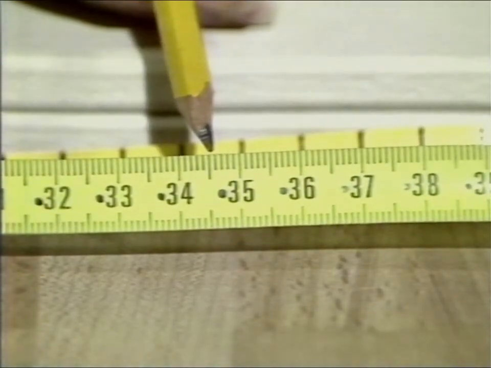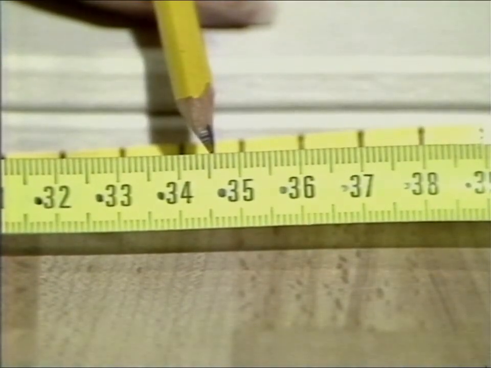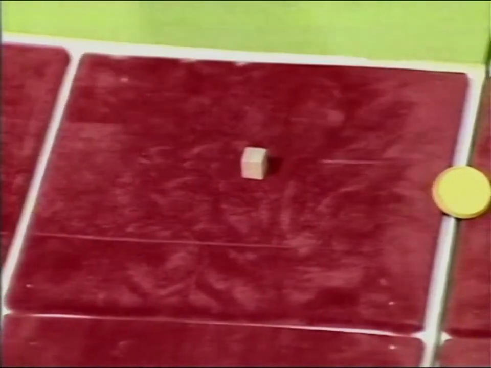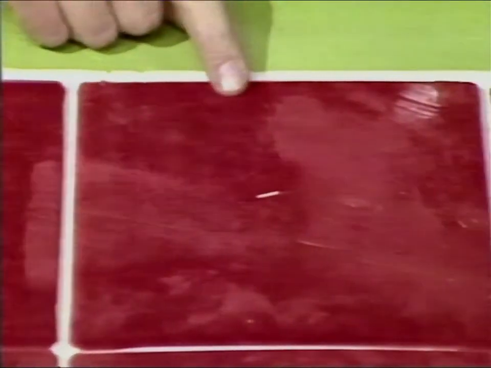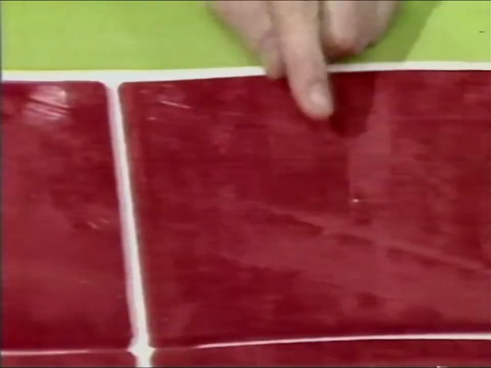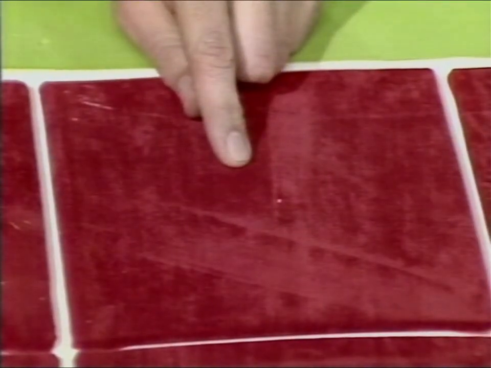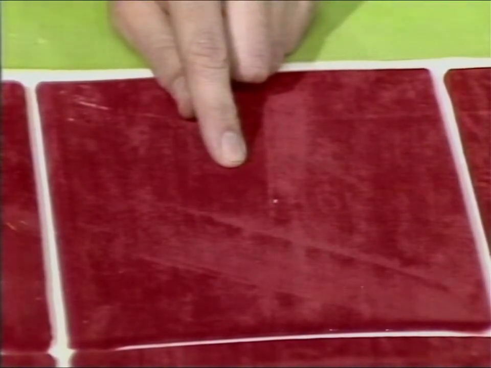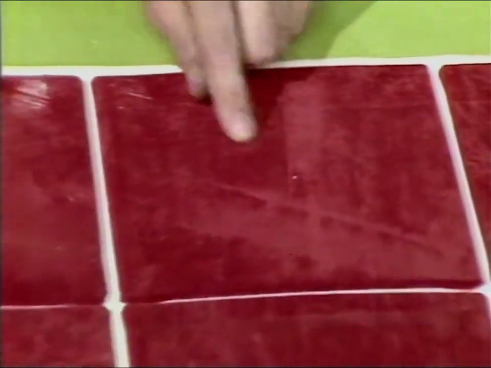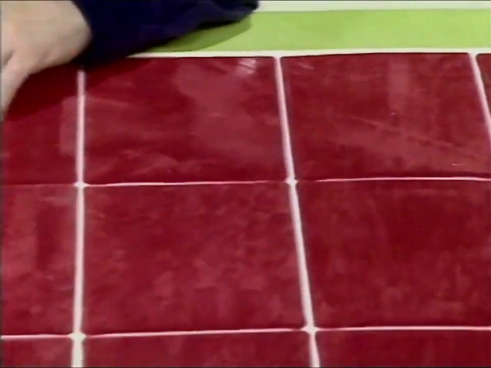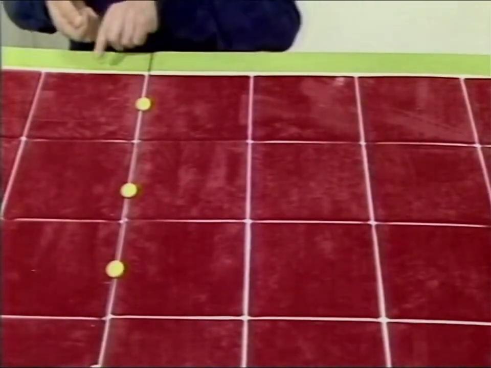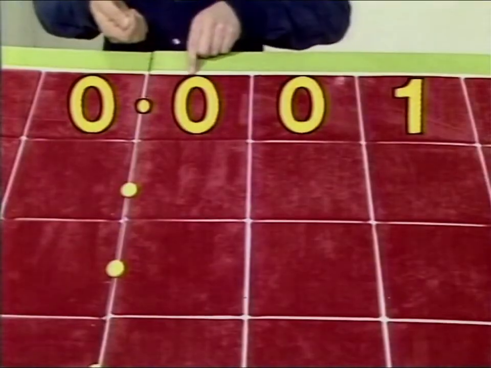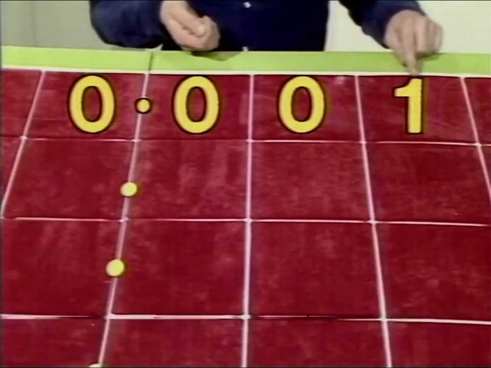This is 1,000th of a metre. 1 unit, 1 tenth, 1 hundredth, 1,000th. By itself, naught point naught naught 1.